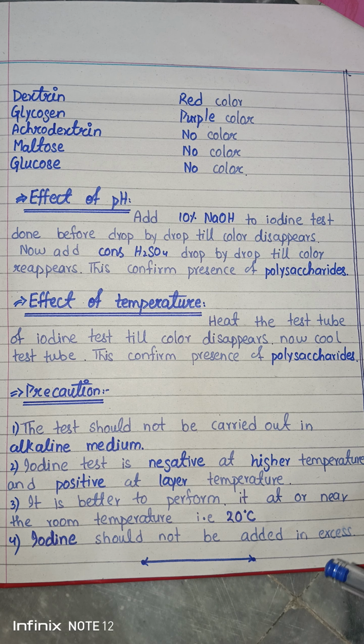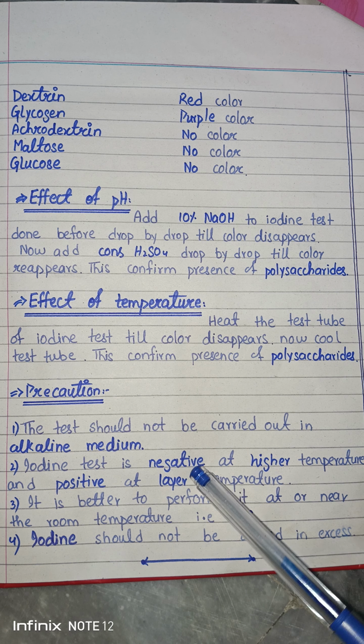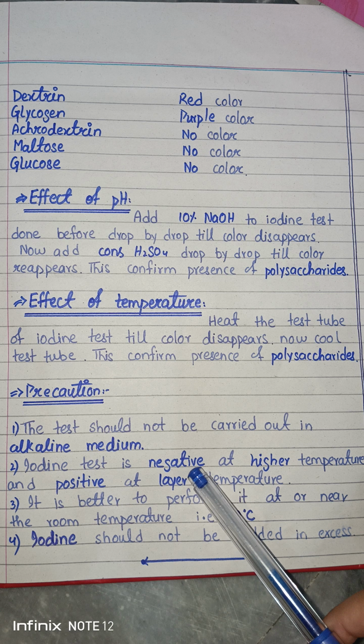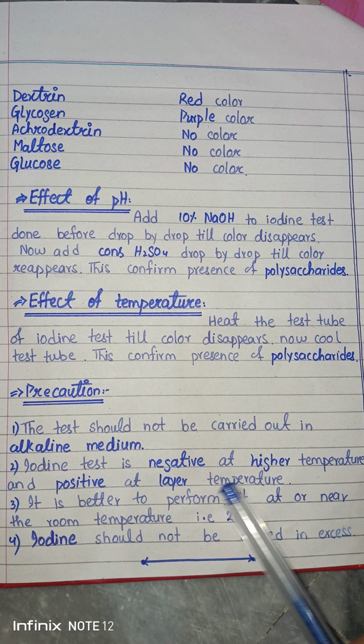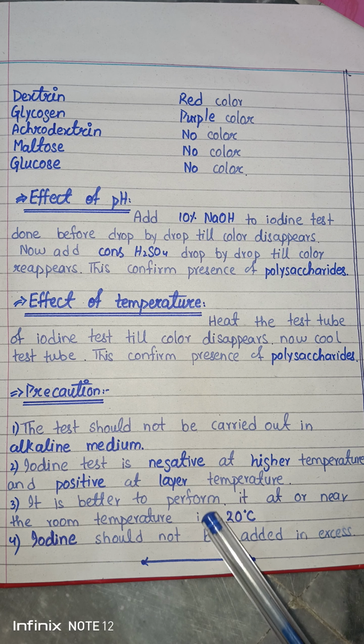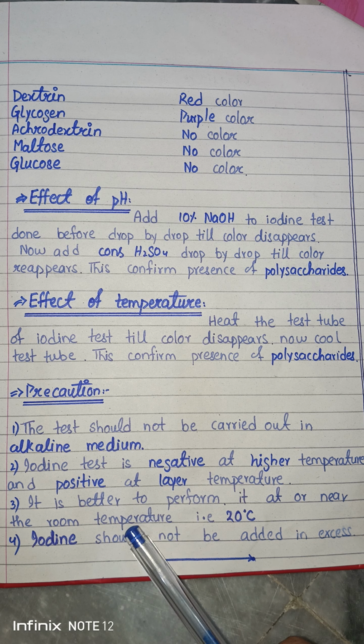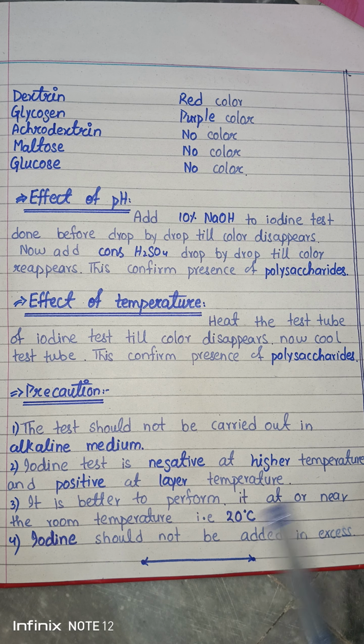The precautions of this test are that you should not perform this test in an alkaline medium, because in an alkaline medium everything will be disturbed. Also take care of temperature, because at higher temperature the test is disturbed. So it is better to perform it near room temperature. Do not raise or lower the temperature, because temperature has an effect on the test. The last precaution is that iodine should not be added in excess.